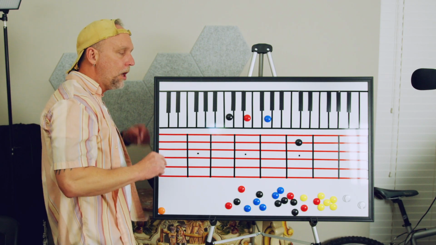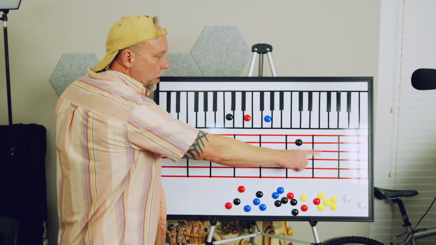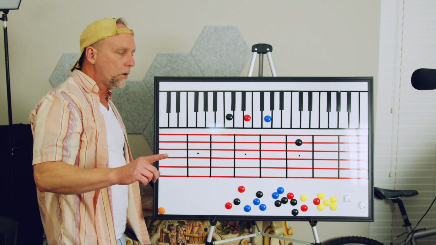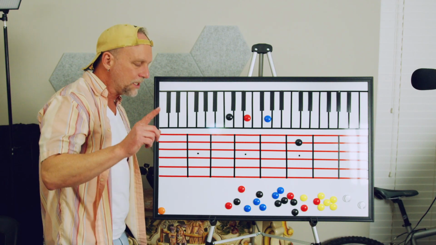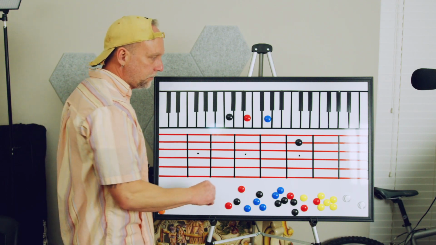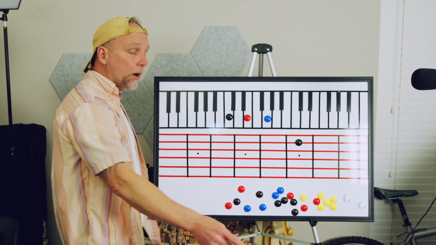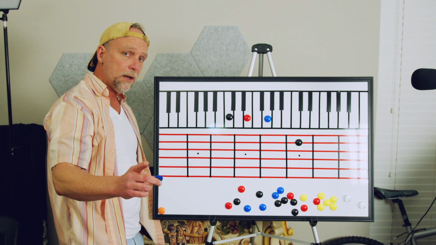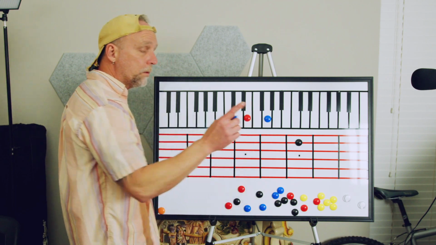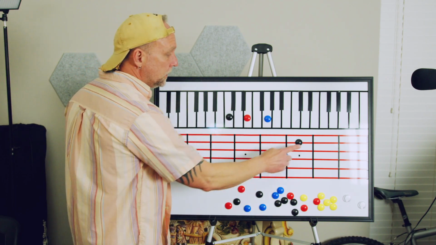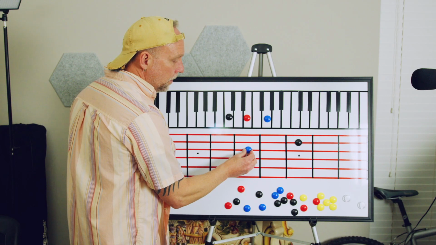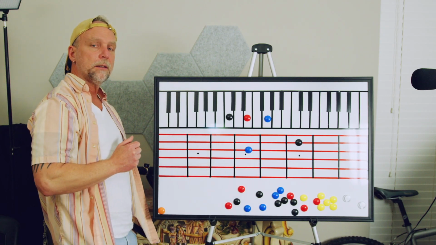Always. So I showed you the C major open chord on a guitar, but can we play it somewhere else? Absolutely we can. If we have our C here, and if we know our intervals in the major scale, which we went over in the first video, we know that that is a fifth.